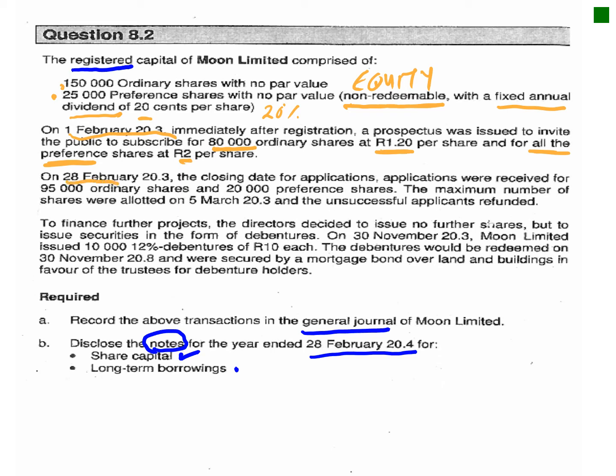The 28th of February was the closing date for applications. Applications were received for 95,000 ordinary shares. So now if we think about the ordinary shares, we had 150,000 ordinary shares that were authorized. We wanted to issue 80, and we actually got applications for 95. So that means there's an oversubscription of 15,000 shares.